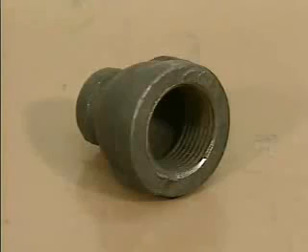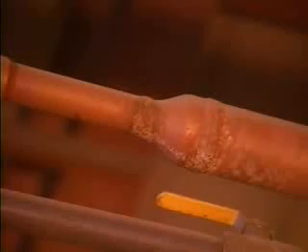Reducers are often built into fittings that change the direction of straight pipe runs and fittings that provide branch connections. But they can be separate fittings as well. Like most other pipe fittings, reducers can be threaded or welded to pipes. A reducer allows a larger pipe to be connected to a smaller pipe. This is often done to increase pressure in a piping system or to reduce the volume of fluid through the system.